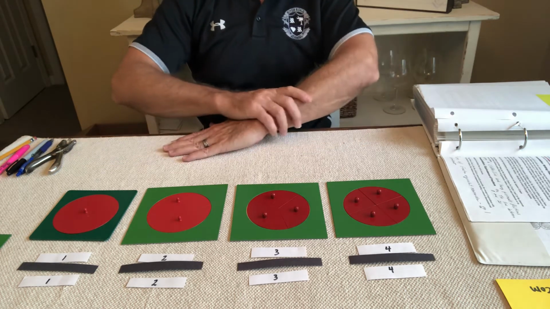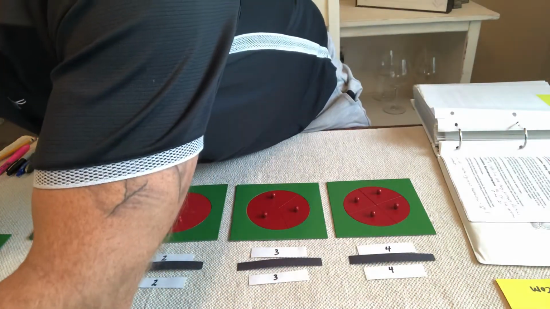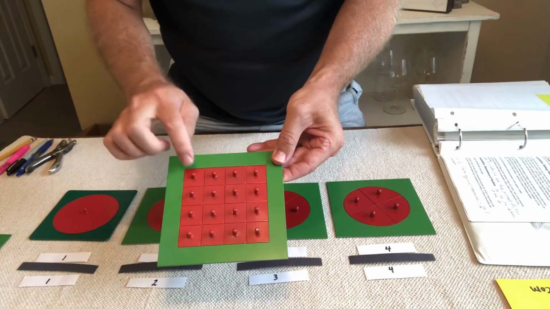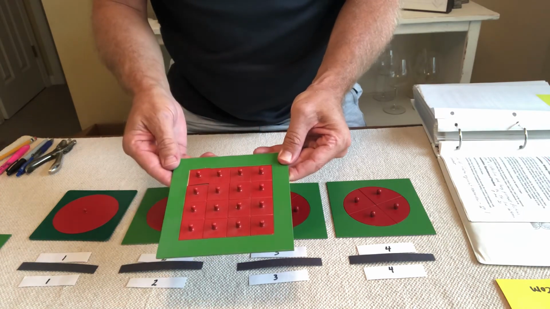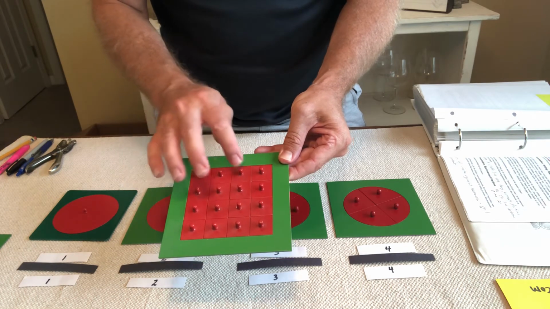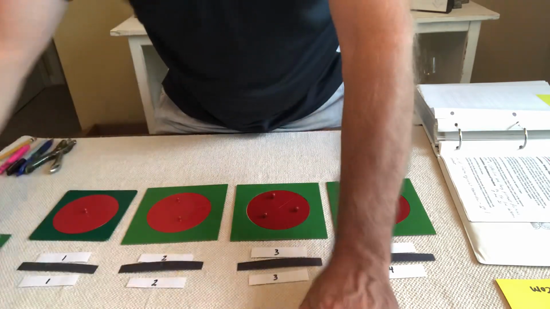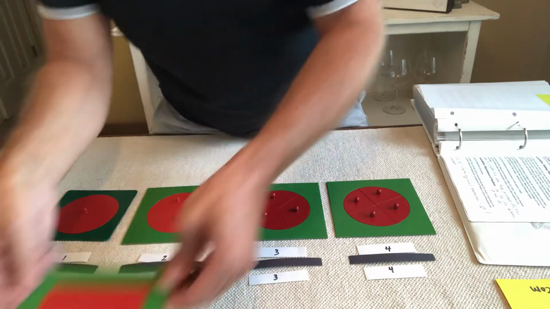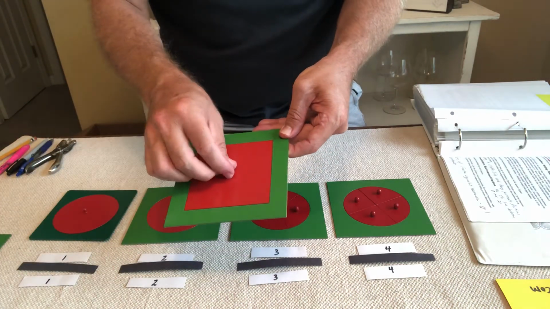Now, if you are in a Montessori classroom, you could also get the frames that look like this. There are some square frames with little squares, and these go all the way up to 16ths. And you could work with that as well. Each one of these is a 16th. That's 1/16, and they're all together. You have 16 pieces. And there's also some square frames that look like this. This would be 1 whole square.